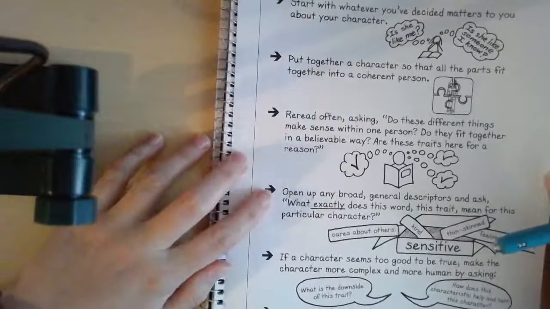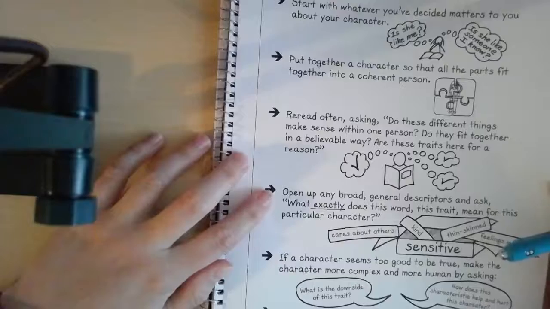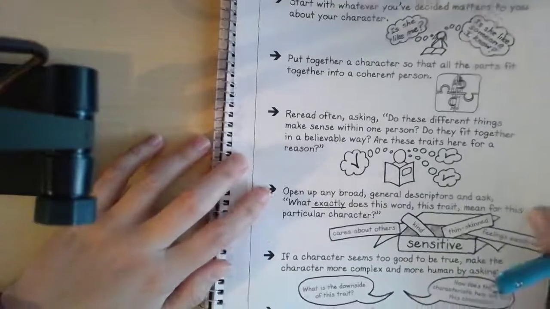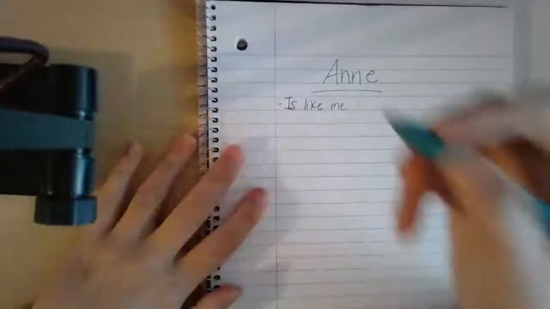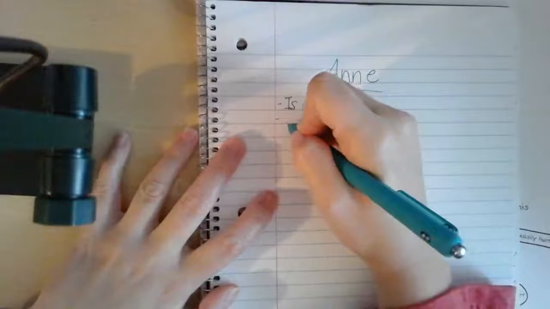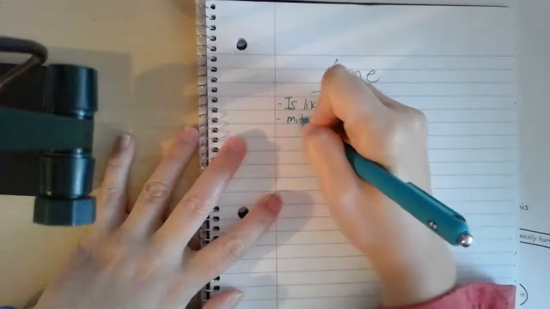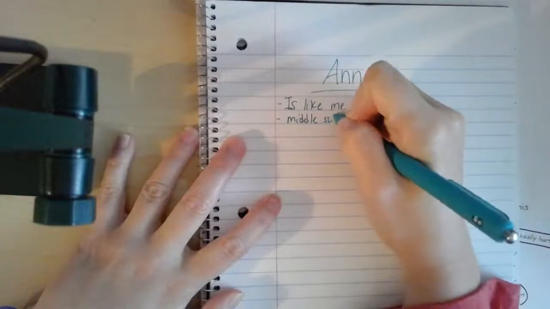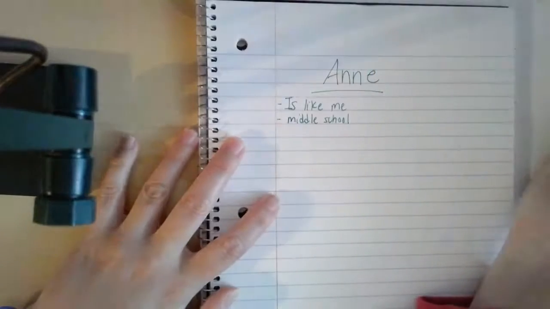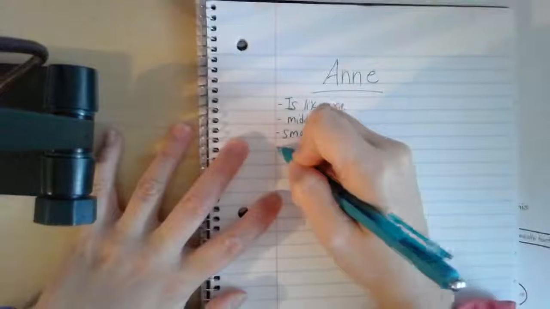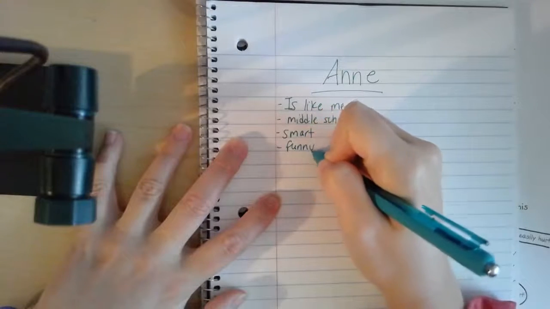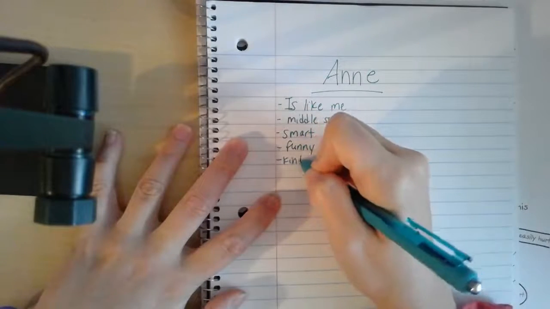Then I have to decide what kind of a person Anne will be. And I'm going to do that today. And then we're going to come back to this fourth arrow. So we're going to say that she's a little bit like me. I would like for her to be in middle school. I would like for her to be smart and funny and kind.